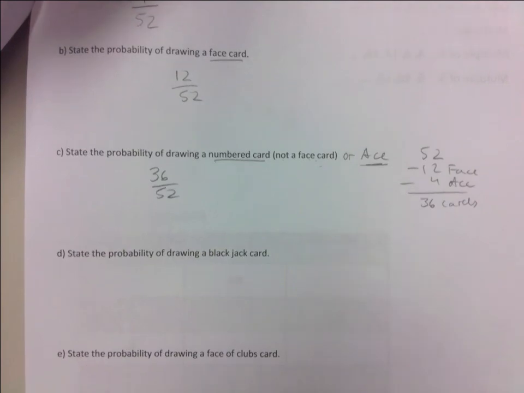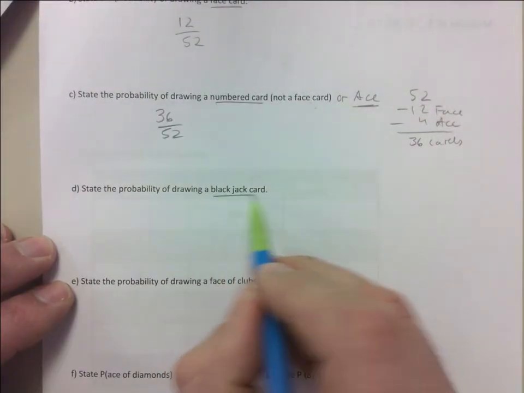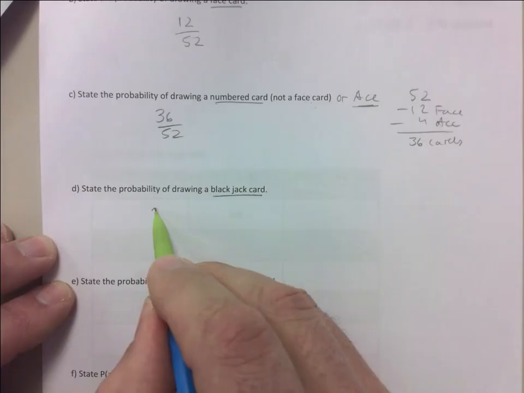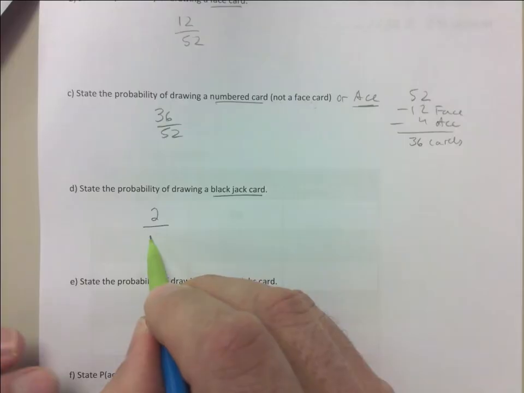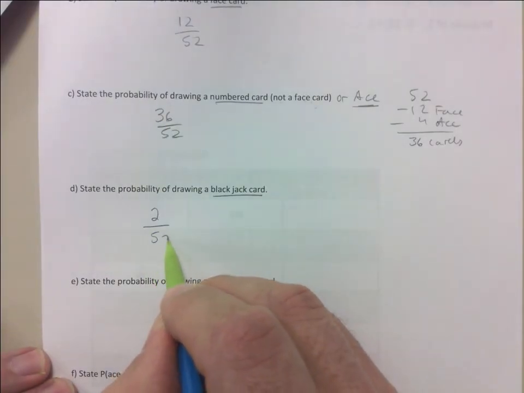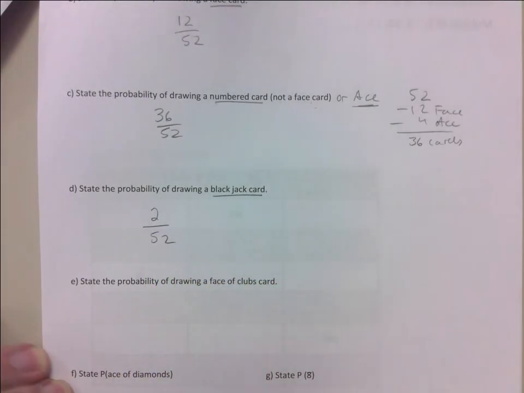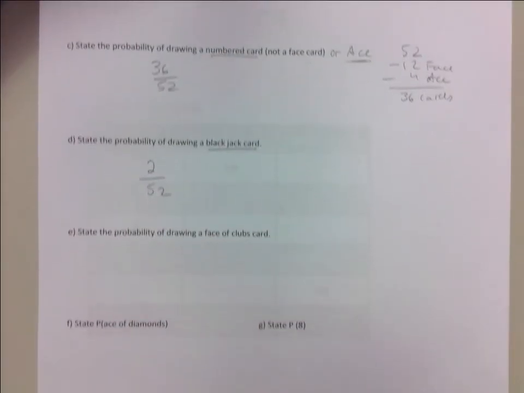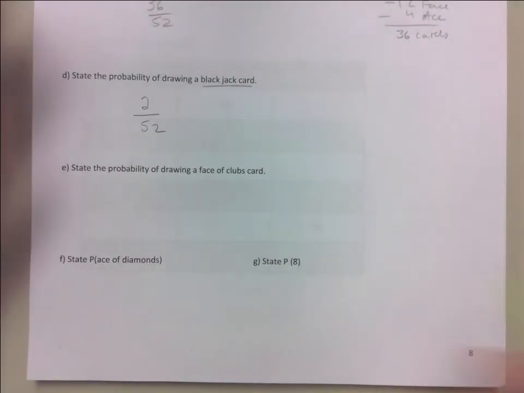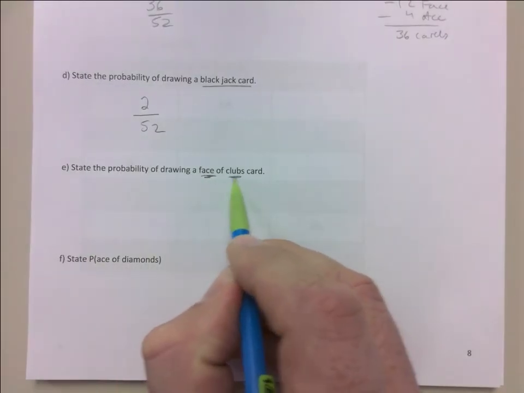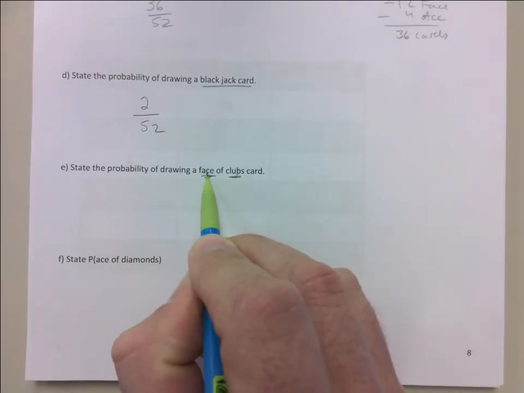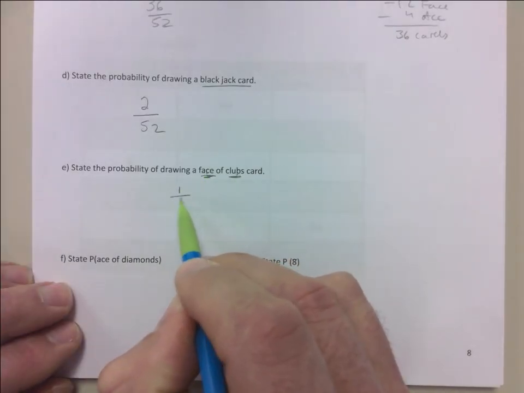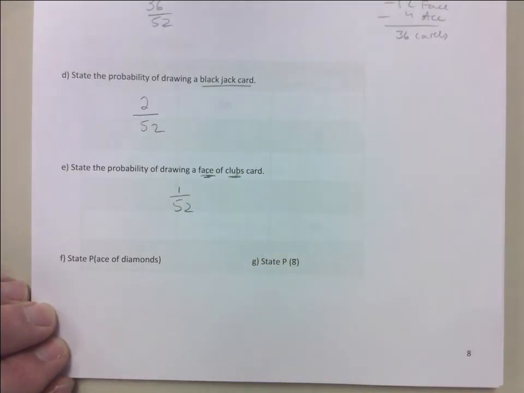State the probability of drawing a black jack. So there's 2 of them, right? There's 4 jacks, half of them are black, half red. Okay, so it's still out of 52. Probability of drawing a jack of clubs, of that specific suit. There's 13 clubs, and there's only 1 jack that is also a club. So this is just 1 over 52, like that.